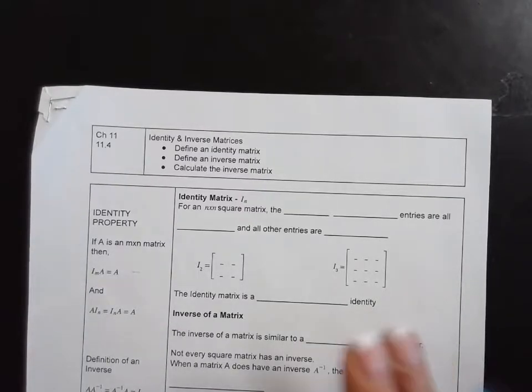So, an identity matrix. When you have, does anybody know in math in general, what's an identity? It's when it's the same thing. Think of it like your identity is who you are. Okay? Identity in math is when it's the same thing kind of thing.